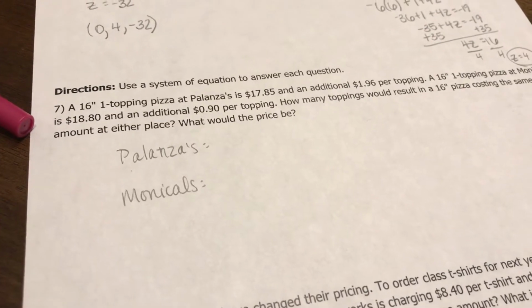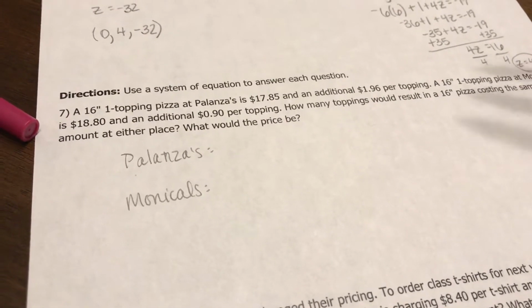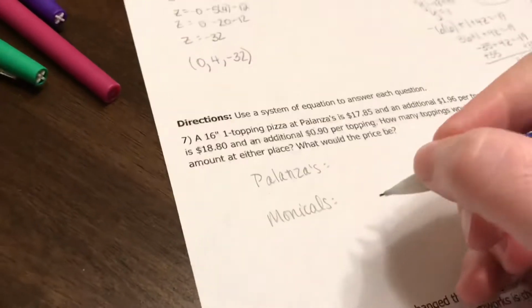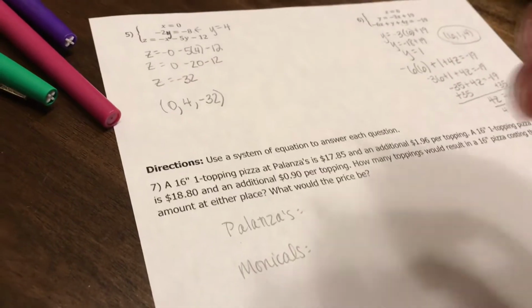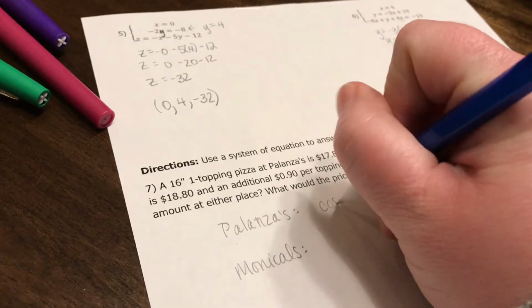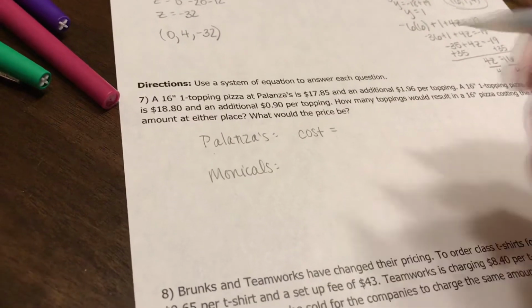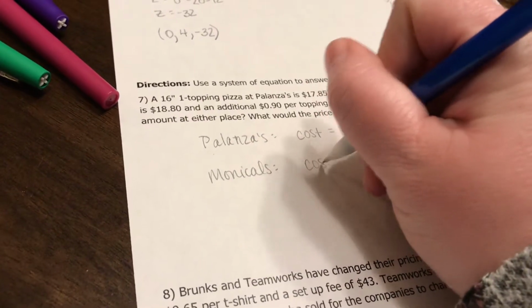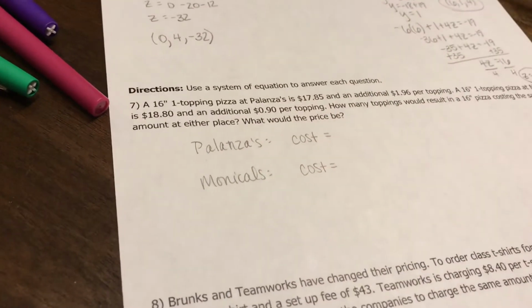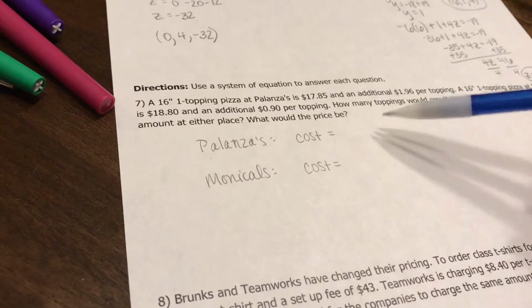All right, so in the end, it asks us how much each pizza costs. So how many toppings? We know that we're going to get out the cost. The cost is equal to something, right? For both of these. And so now we need to figure out what the cost is for each case.